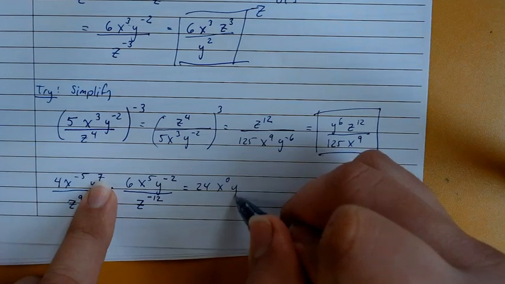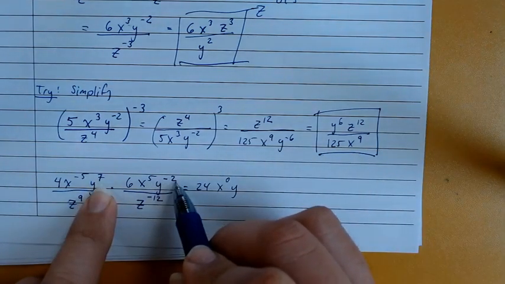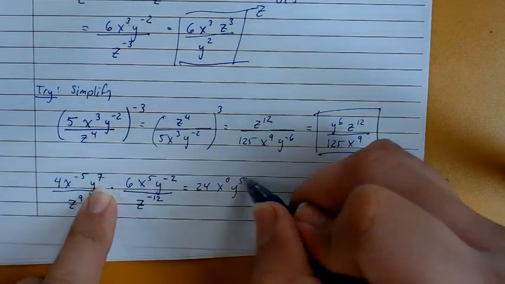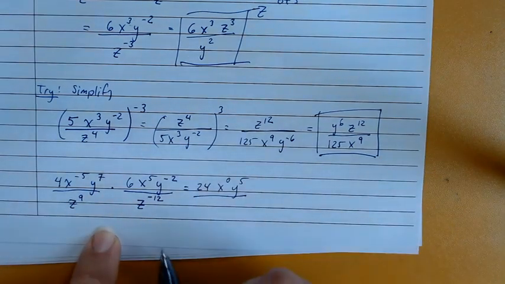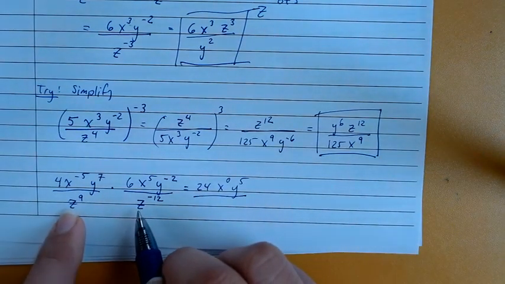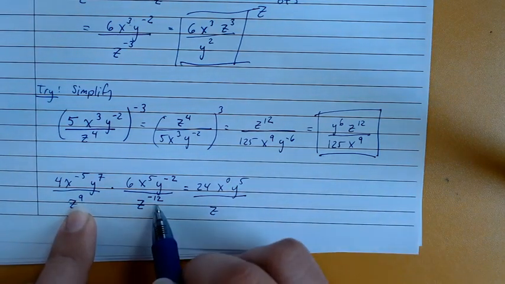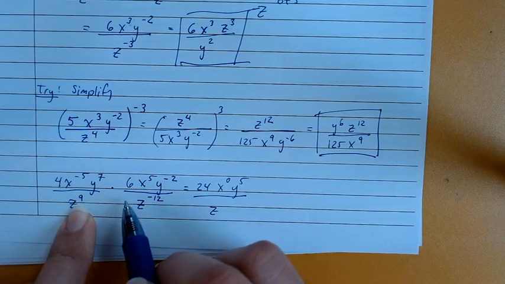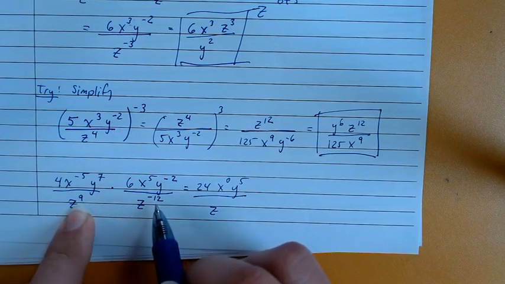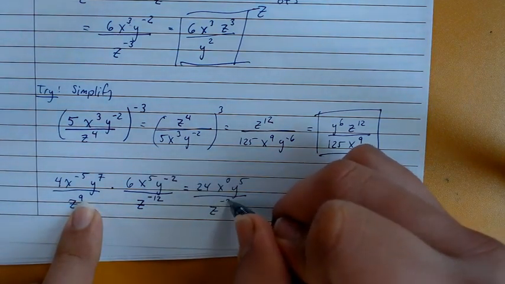That's going to be y to the power 7 plus negative 2. Or in other words, 7 minus 2, that's the number 5. And then in our denominator, we're going to have z to the power, now there's a 9 plus the negative 12. Okay, adding a negative, that's just the same as saying minus. 9 minus 12 is negative 3.